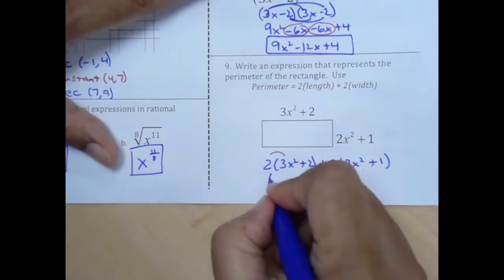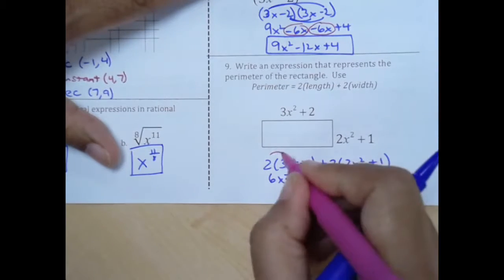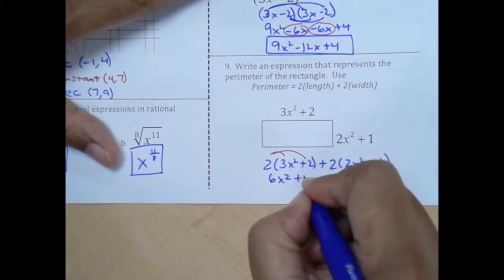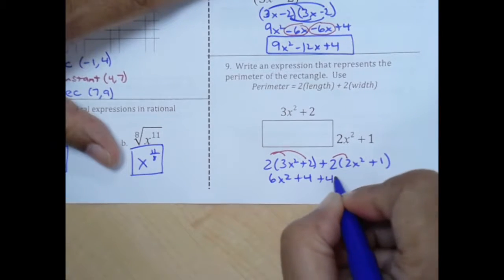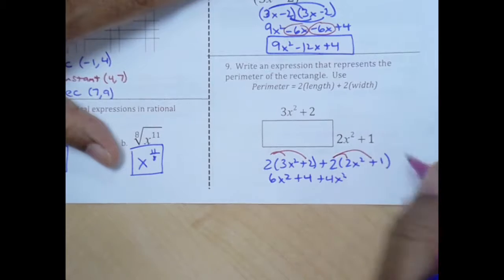So distribute, we get 6x squared, 2 times 2, that's 4. And then those parentheses go away. 2 times 2x squared is a 4x squared. And then 2 times 1 is a 2.